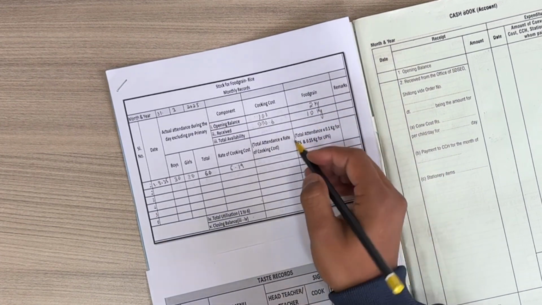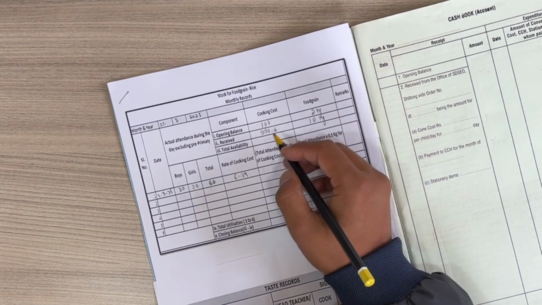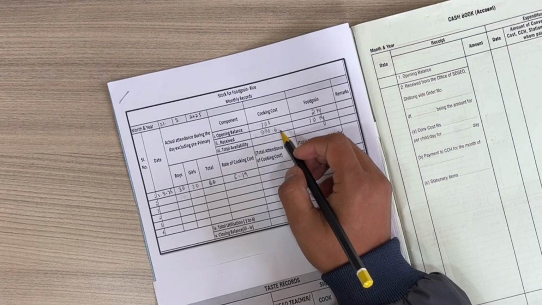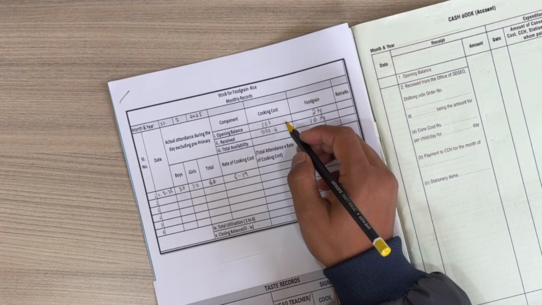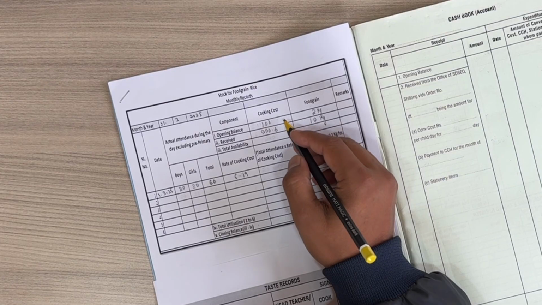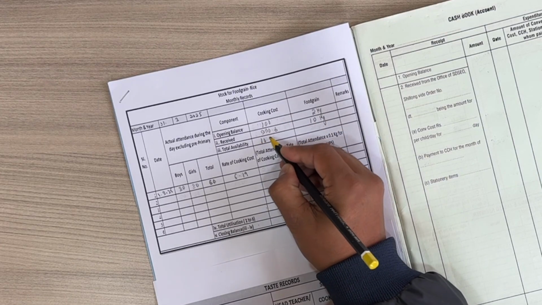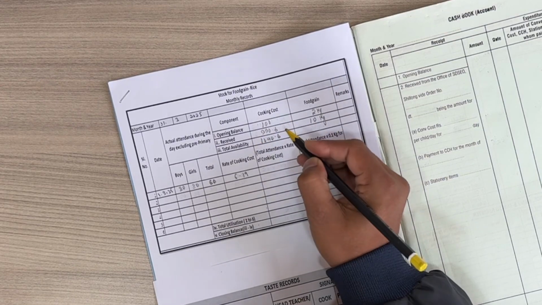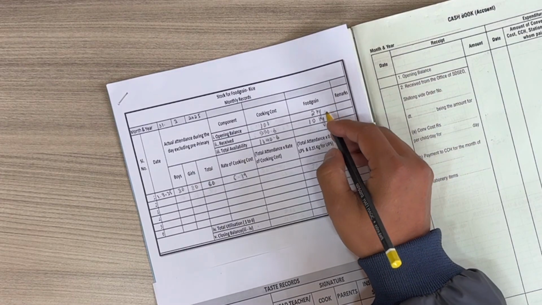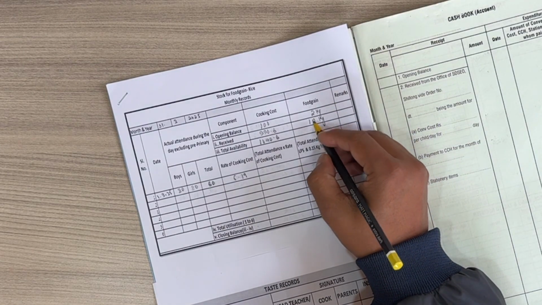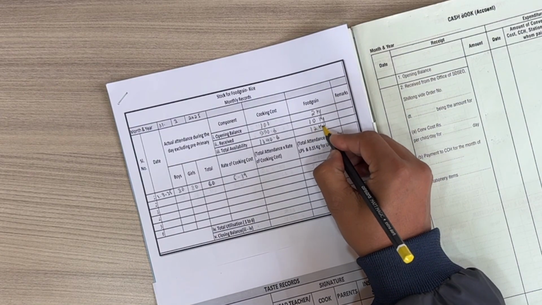Okay, so the total availability of both this column will be around 1090.6 rupees, and the food grain, the total of both columns, is 12 kg.